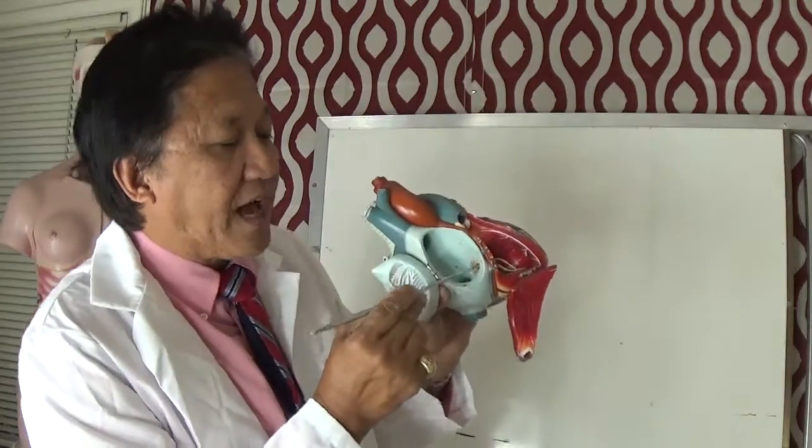So this tricuspid valve, with its 1, 2, 3 cusps, is designed to prevent backflow. Once the blood enters the right ventricle, it should never be allowed to go back. At the same time, it makes the blood flow in one direction. So that's the tricuspid valve found between the right atrium and the right ventricle.